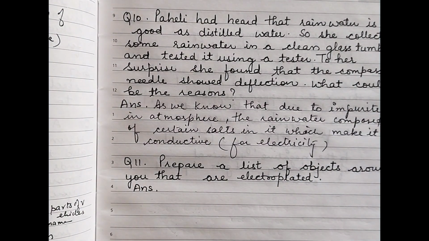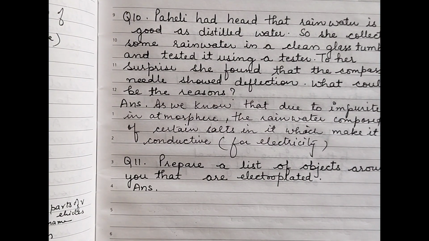That is why the compass needle showed deflection.